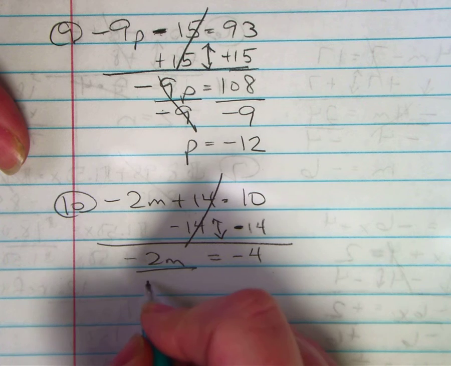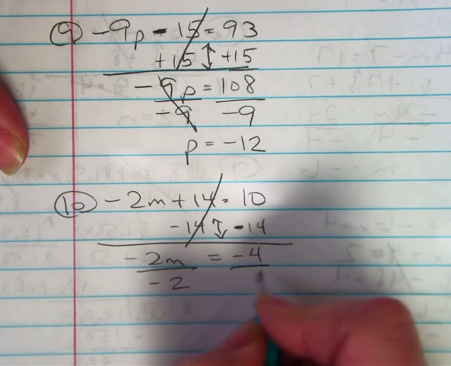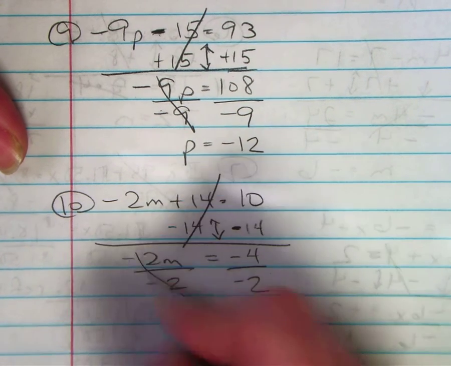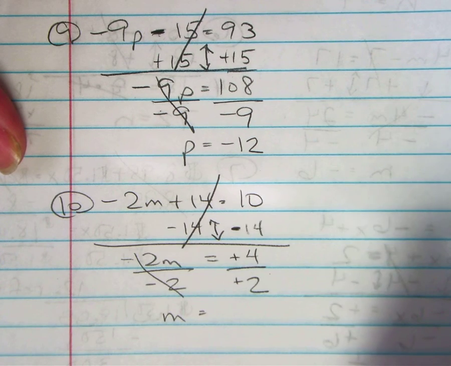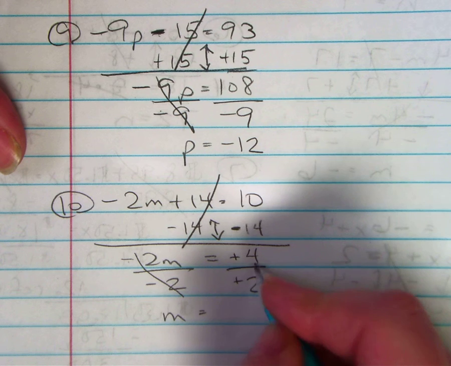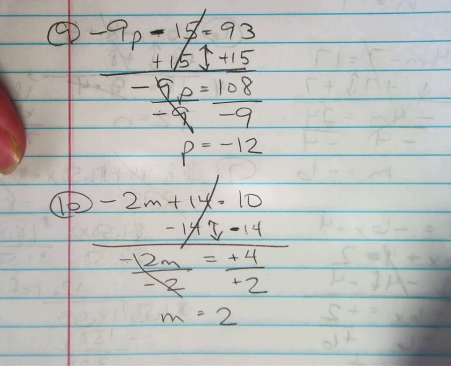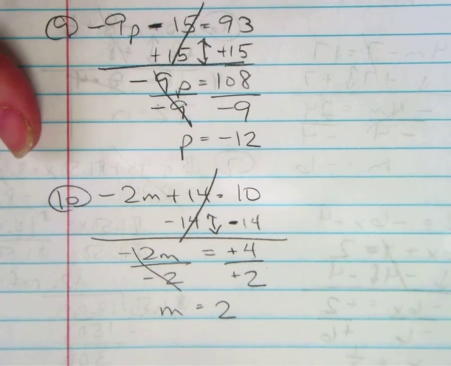Then I divide by negative 2 on both sides because that's the inverse of multiplication. Those cancel, which leaves you m equals, and then your negatives cancel away too. 4 divided by 2 equals 2. So number 10 equals 2. We're going to go ahead and do number 11.